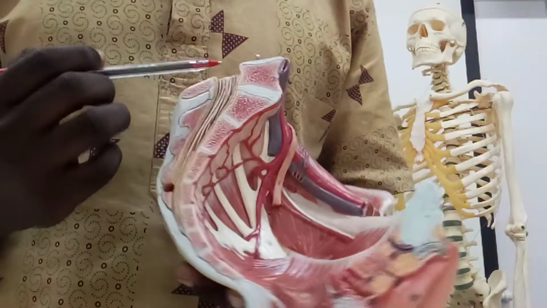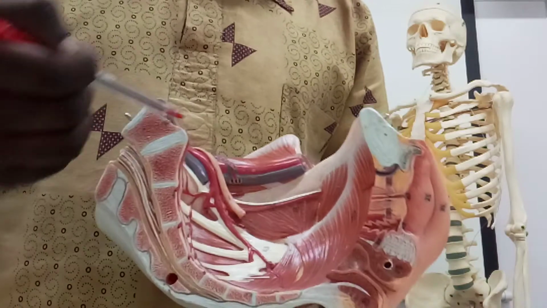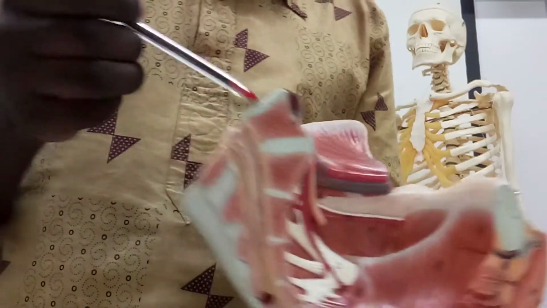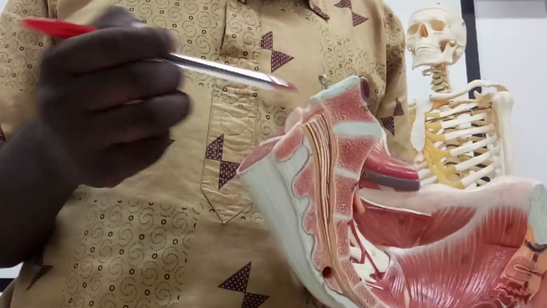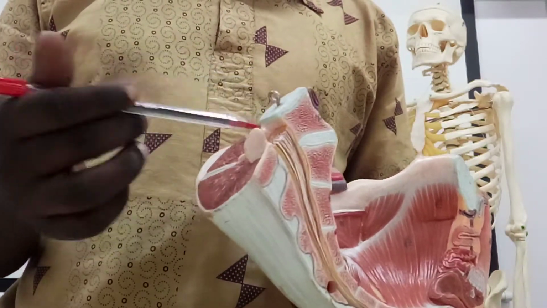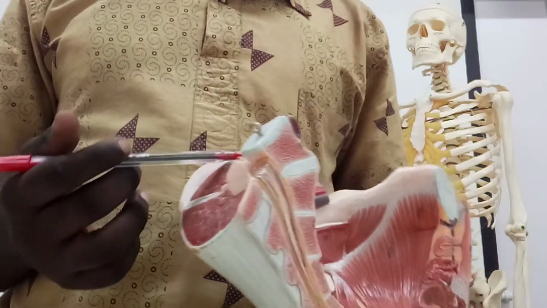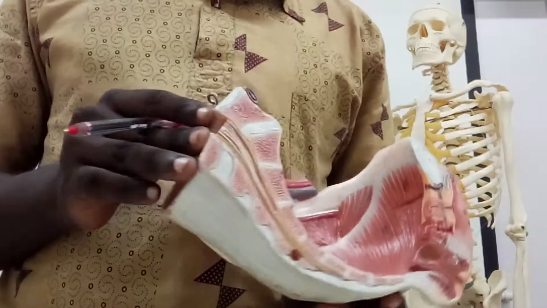We saw the last lumbar vertebra, as you can see. It will be connected to the ilium by way of the iliolumbar ligament, the anterior and posterior iliolumbar ligaments, which are not clearly shown here.